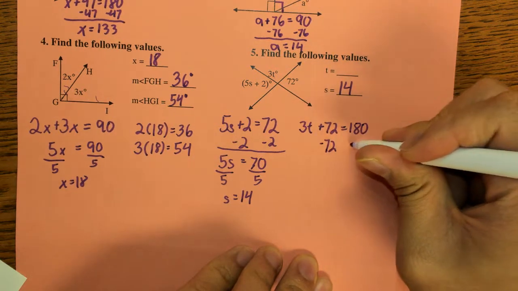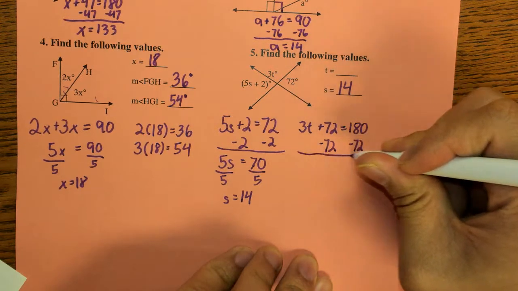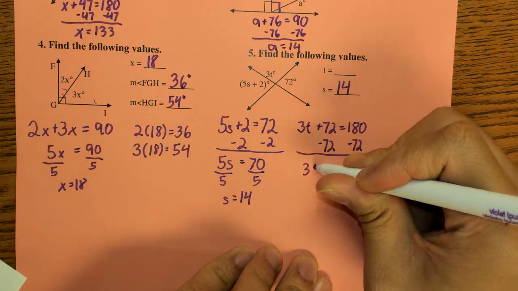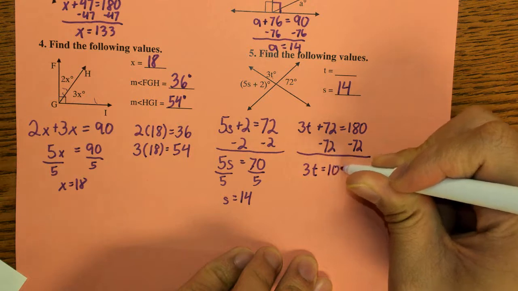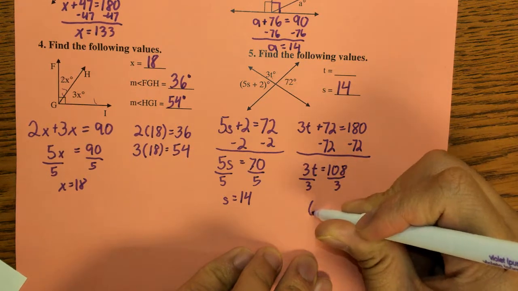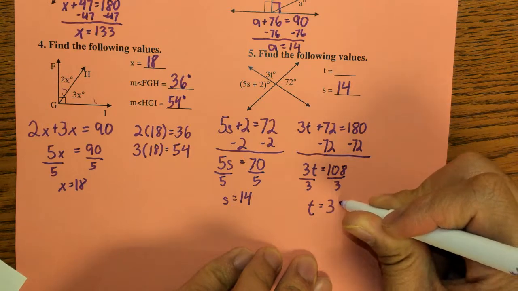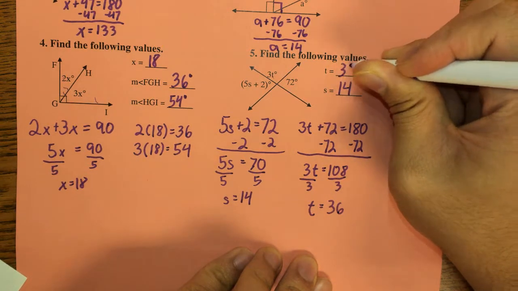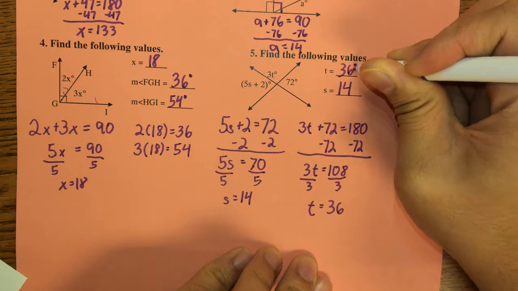It's a straight line, it's a straight angle, that's 180 degrees. Subtract both sides by 72. We get 3t equals 108. Divide both sides by 3. And we get t equals 36. So this is 36.